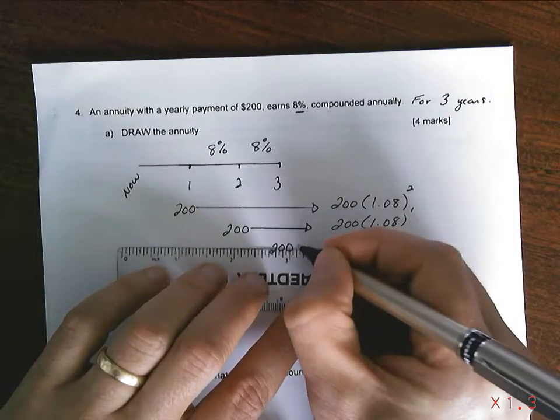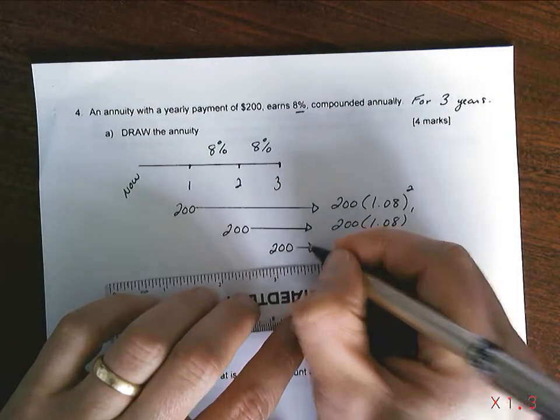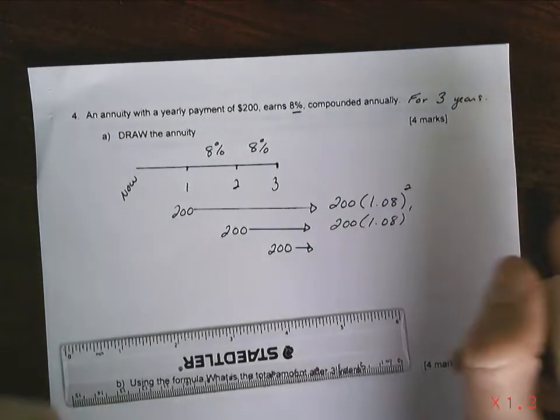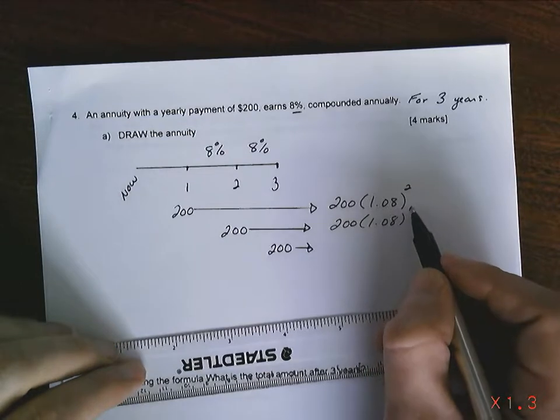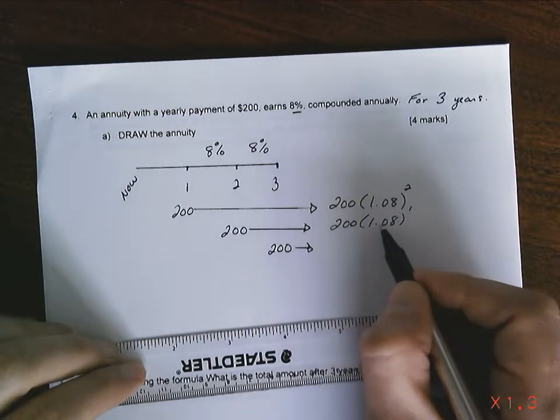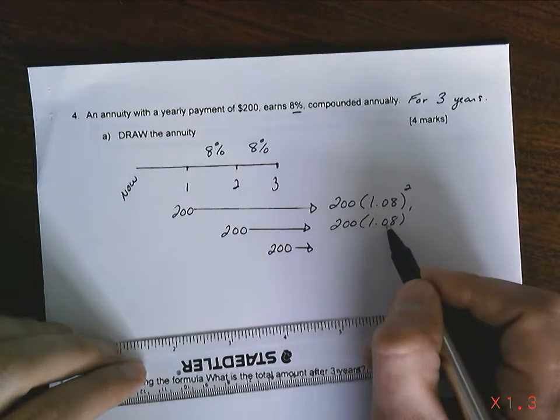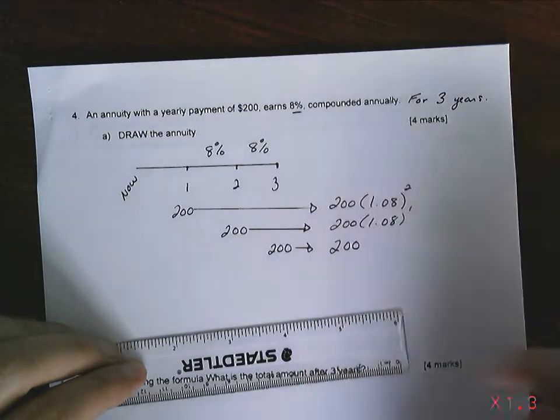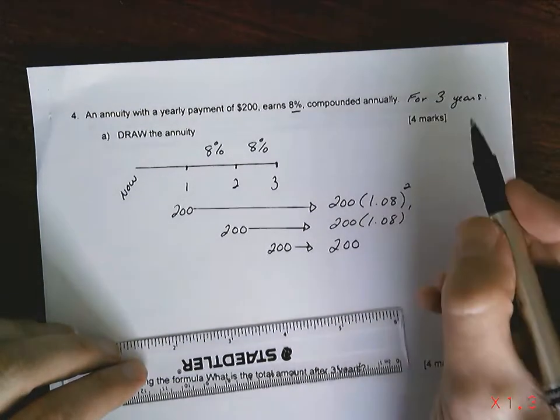And this one is not going to be in the bank very long at all. In fact, as soon as it gets put into the bank, it gets taken out. So it's not going to earn any interest. If you want, I can put a little 0 up here, in which case it'll be 200 times 1.08 to the 0, which is just 1. Or we can just say no interest is going to be applied.